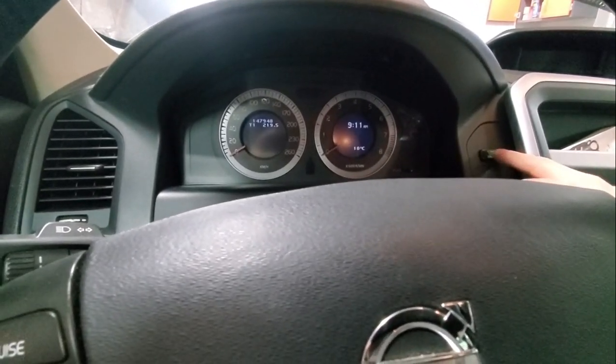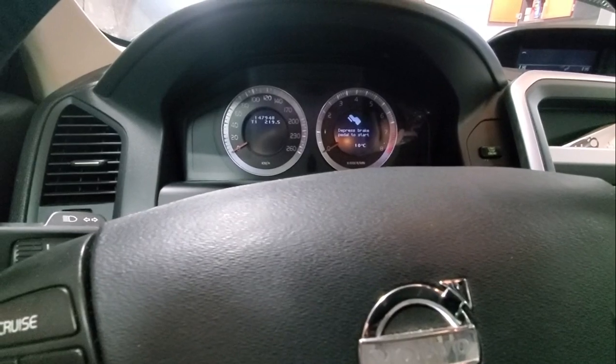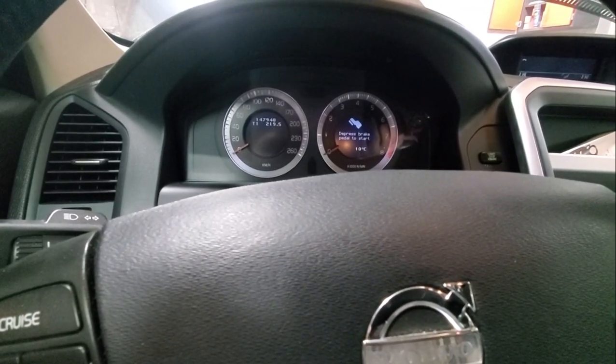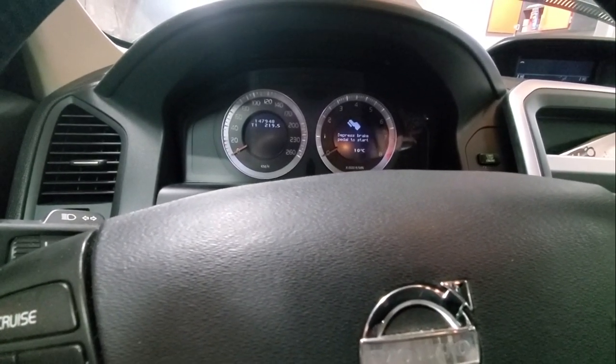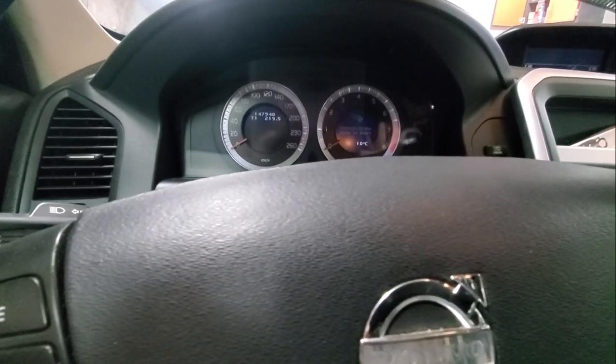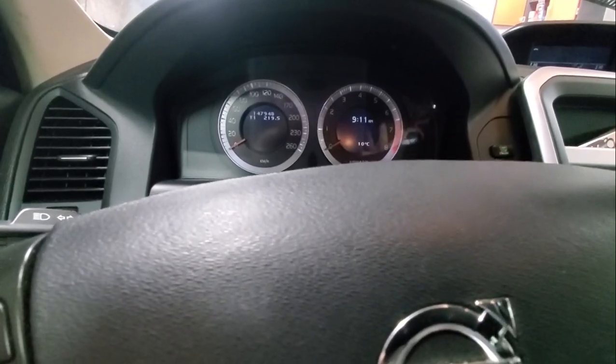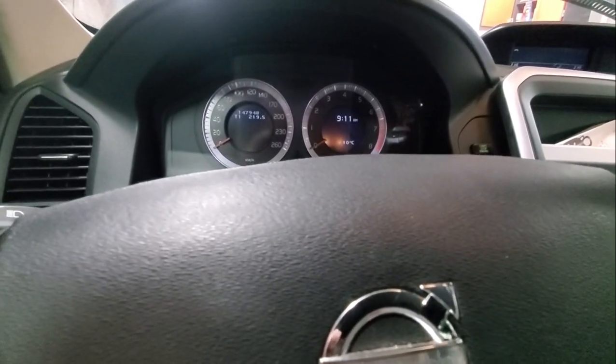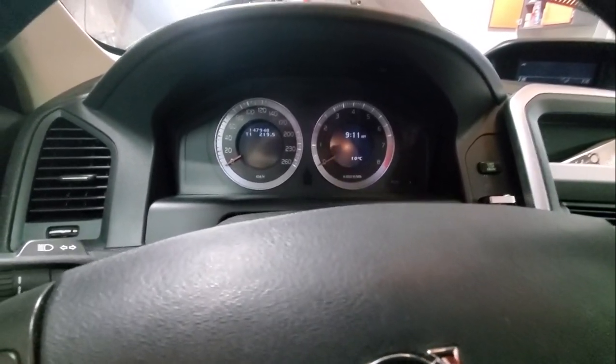So this happens after the battery drained. It was boosted, they took it for a ride, it was fine, but next time they started it and it was acting like this. So we will take a look with the scan tool and see what codes we have.